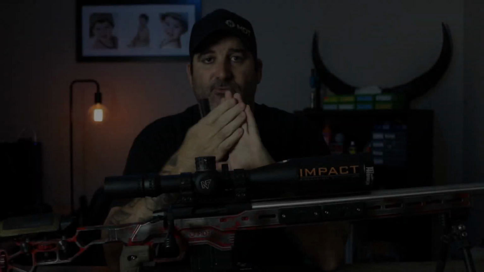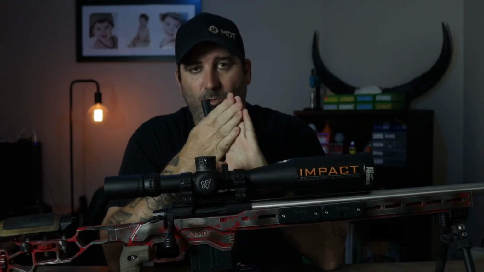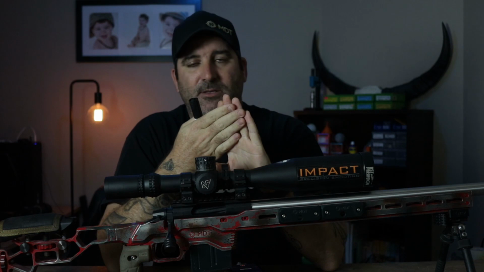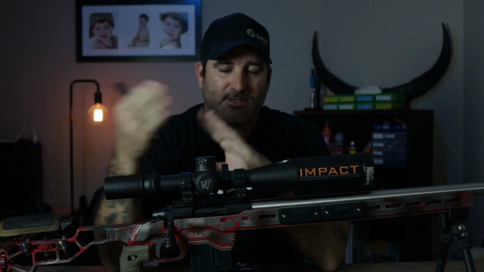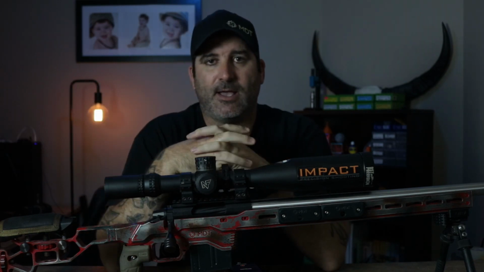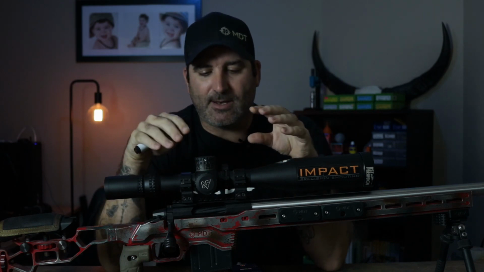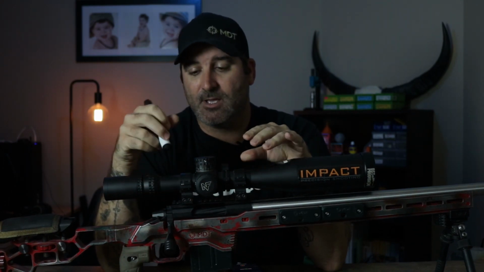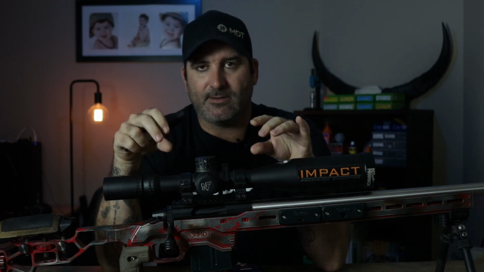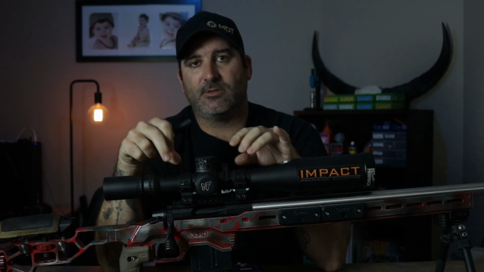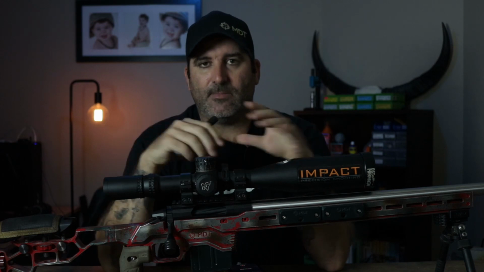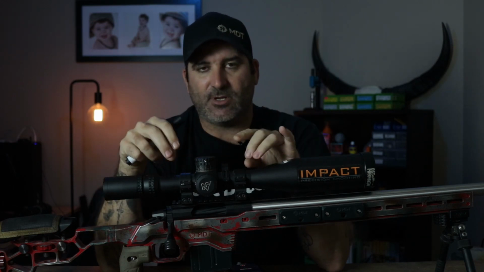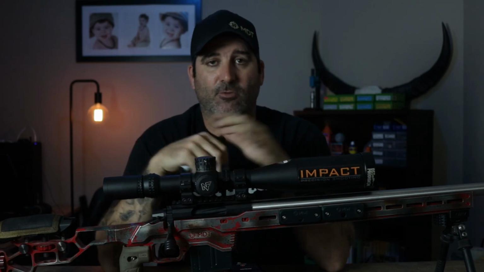So they are the three main ways to utilize your scope and the MOA or mils to engage targets at different distances. I hope it helped. There's a lot of people out there that don't understand actually how the scopes work. So in the next couple of videos, I will actually be talking about scope internals and how it affects what you dial, how you dial, and we'll be touching briefly on front and second focal plane scopes as well.